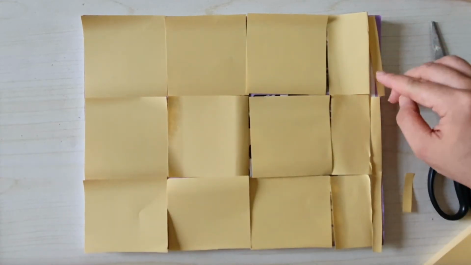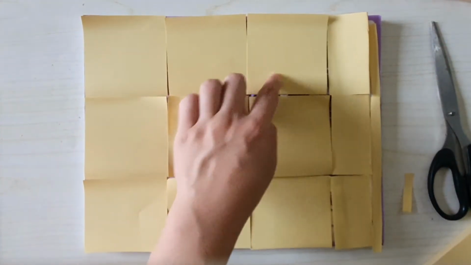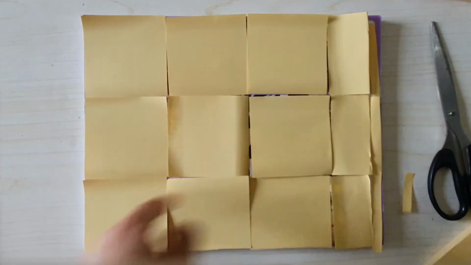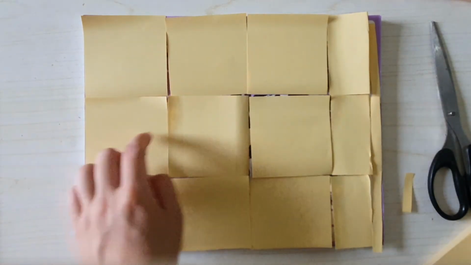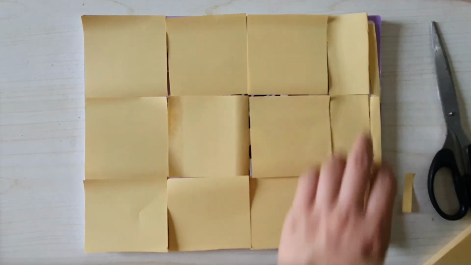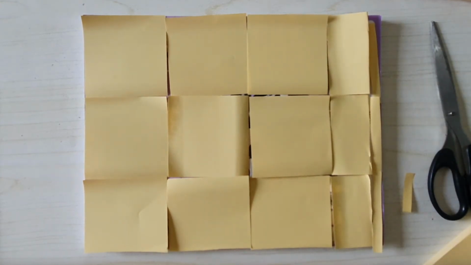So my best estimate is I have 1, 2, 3, 4, 5, 6 full squares, and then 1, 2, 3, these three belong to them. So I'll go 1, 2, 3, 4, 5, 6, 7, 8, 9, 10 and a half. So about 10 and a half square units, I would say, post-its. That's the best estimate I can get.